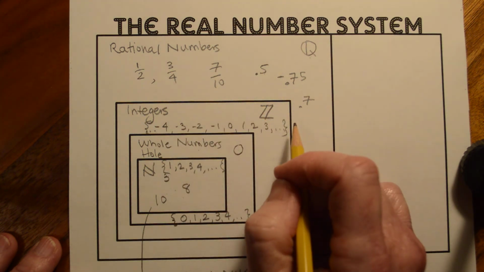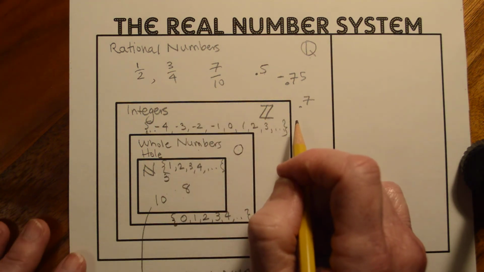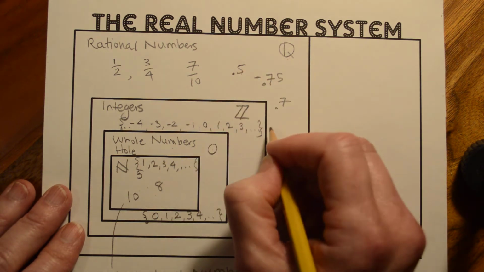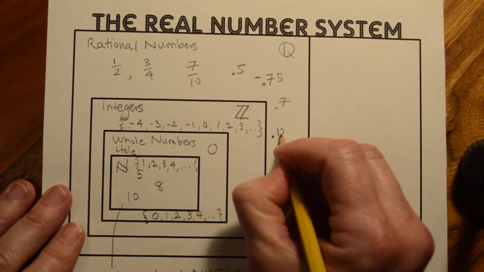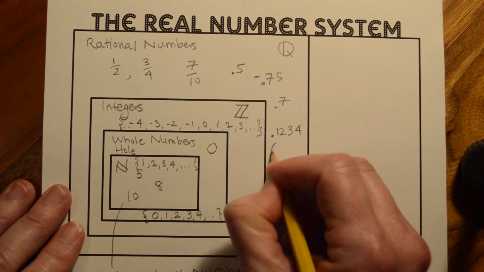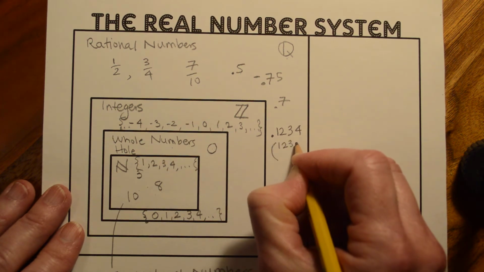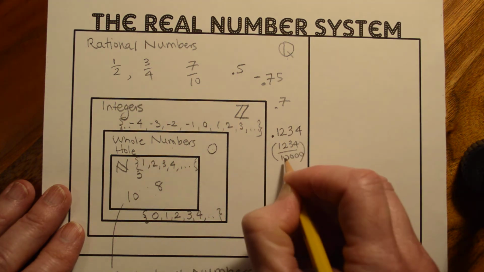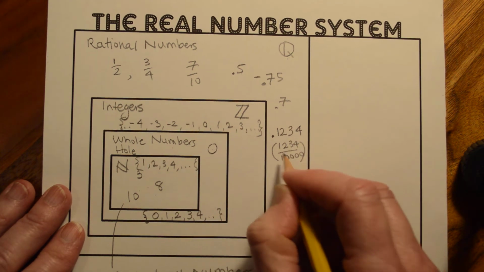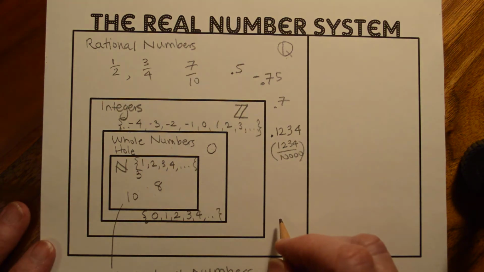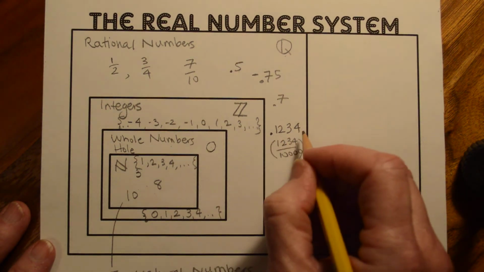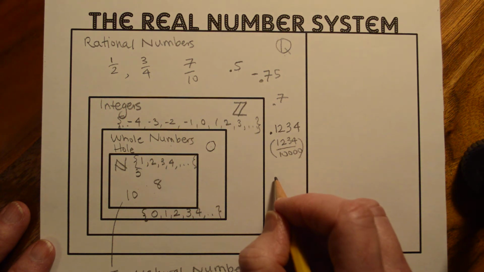Now, that would also mean things that we don't even think of as nice fractions, like maybe 0.1234, because this is the same thing as 1,234 10,000ths. All right, it can be written as a fraction with an integer numerator and denominator. It doesn't mean that we normally do write it that way, but it can be written in that way.